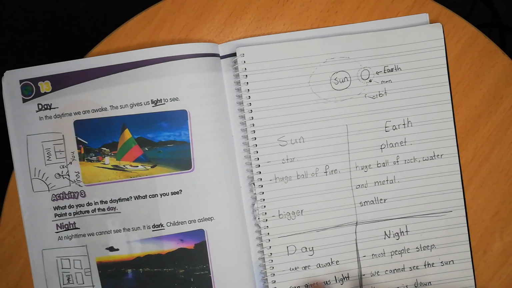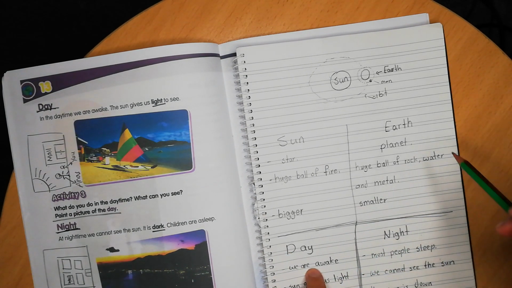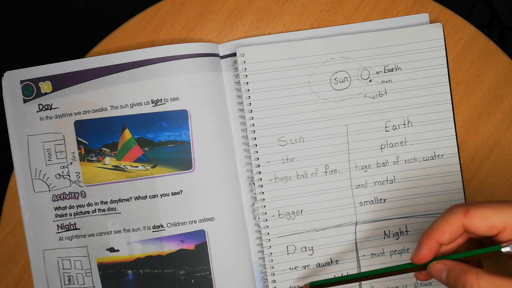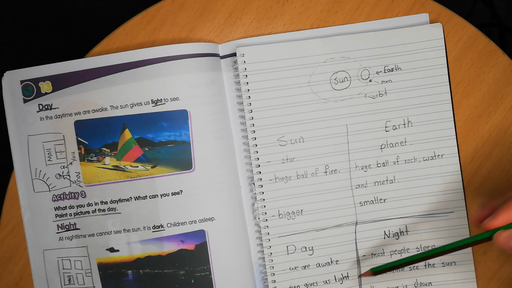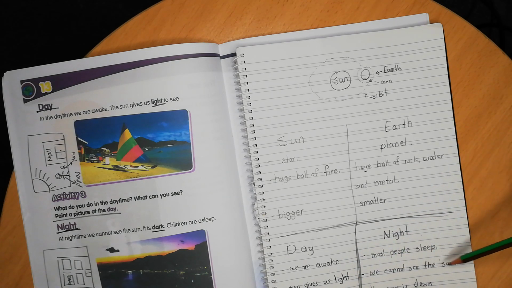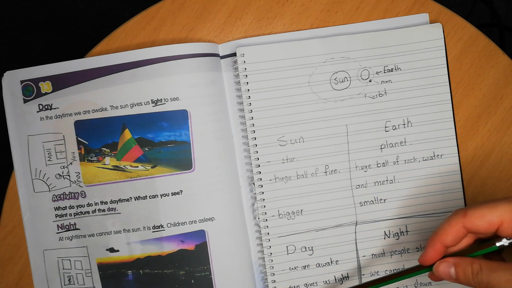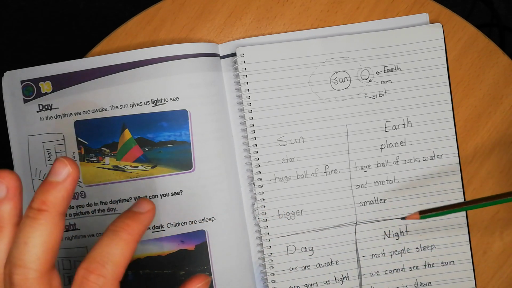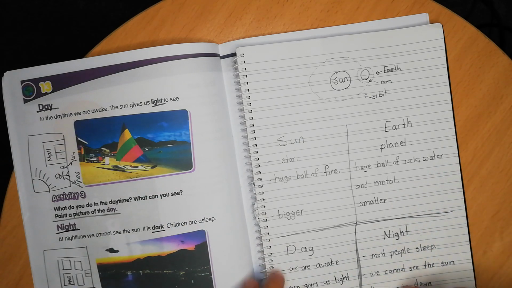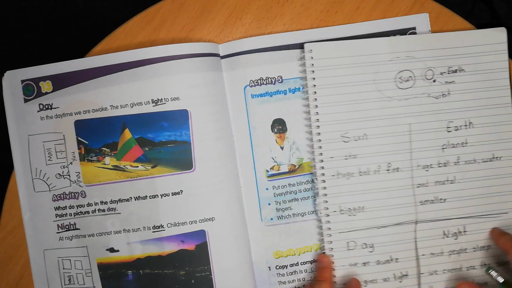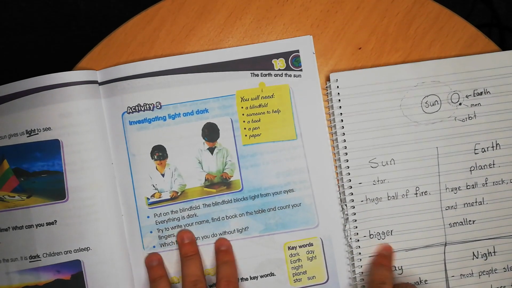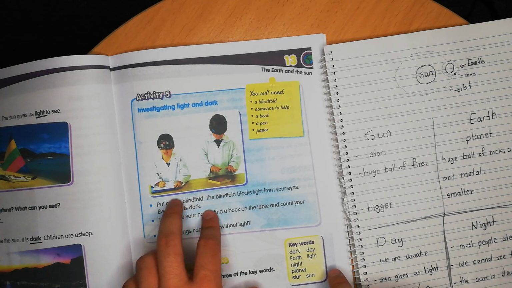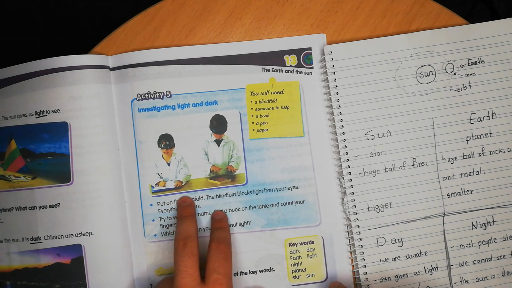So in the daytime we are awake, in the nighttime most people are asleep. In the day the sun gives us light, and at night we cannot see the sun. In the day the sun is out or up, at night the sun is down. So these are the main differences between day and night. Now we have a small test that we can do here for day and night, or light and dark.